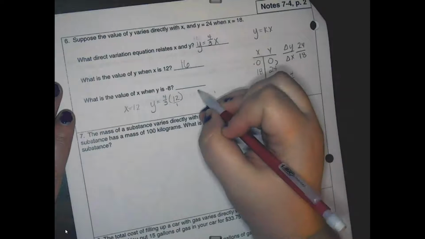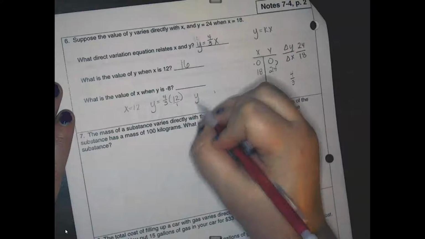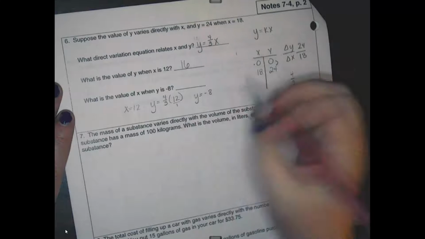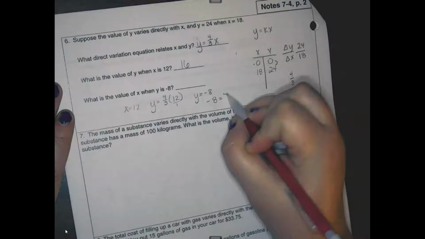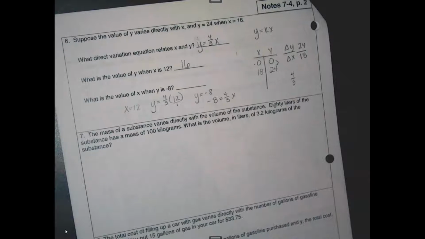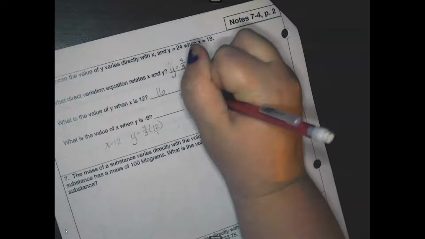Okay. What is the value of x when y is negative 8? So when y equals negative 8, I'm going to plug in, that's my y spot. So negative 8 equals 4/3 x. Actually, I'm going to work that over here because I didn't leave myself much room. So y equals negative 8.